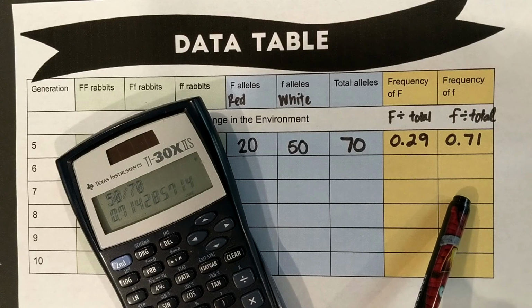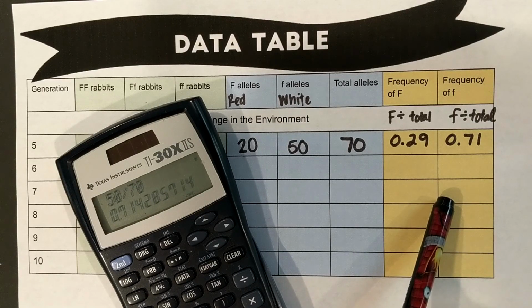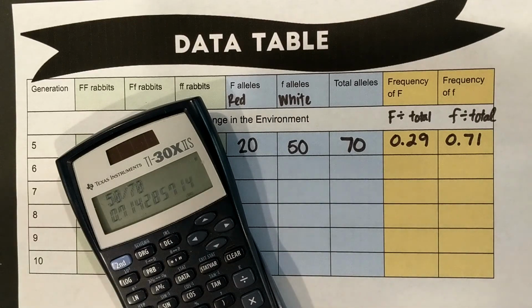These numbers in yellow are what you're going to put in your graph. Let me know if you have any questions about the data table or the graph, and good luck.